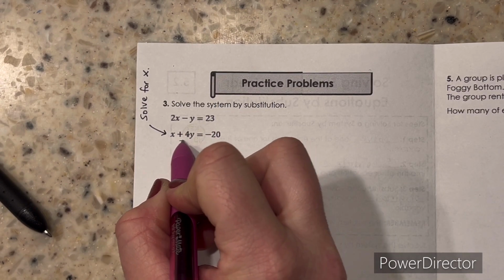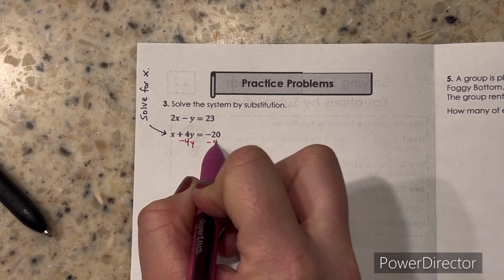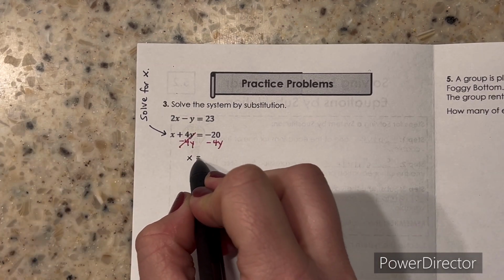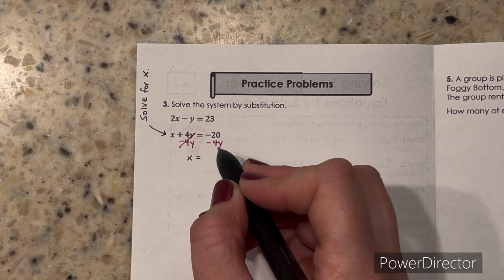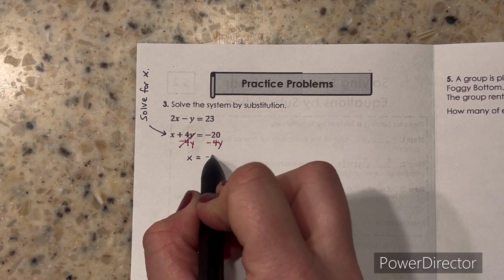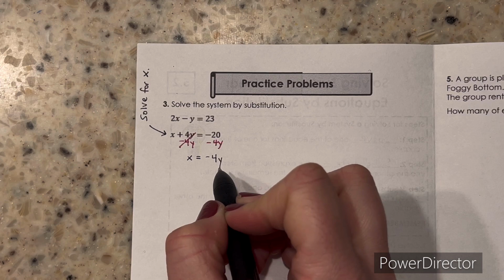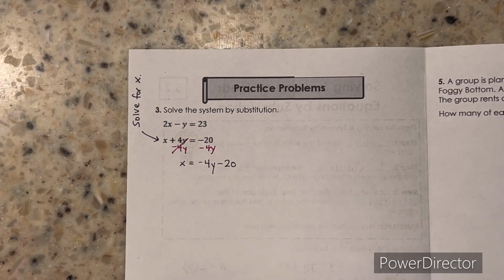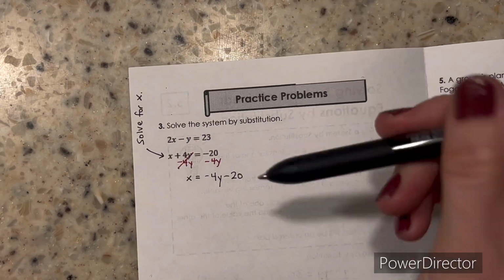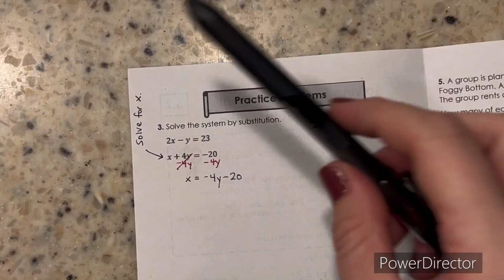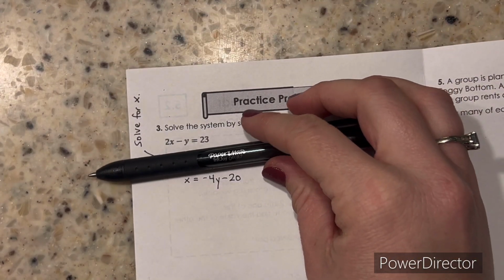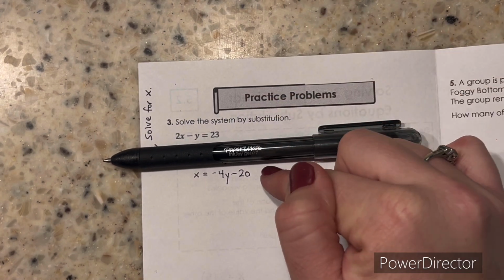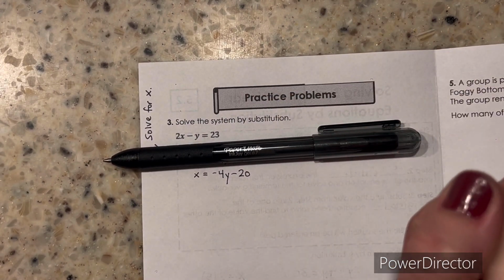To get rid of this 4y, I'm just going to subtract. That leaves me with x is equal to, these two can't combine because they're not like terms. Variables are listed first typically, so I'm going to do negative 4y minus 20. This is my new equation number 2, which means I will no longer be looking at that second equation at all. I've got the first one and my new second one. This is the one I'm going to be working with.